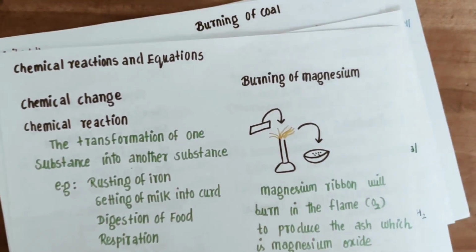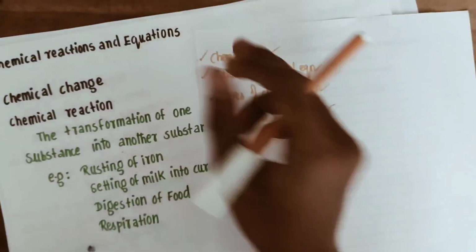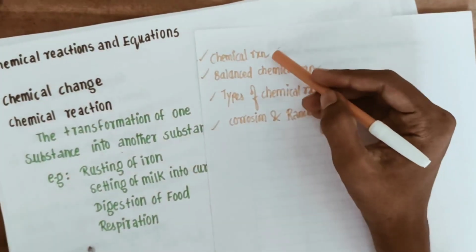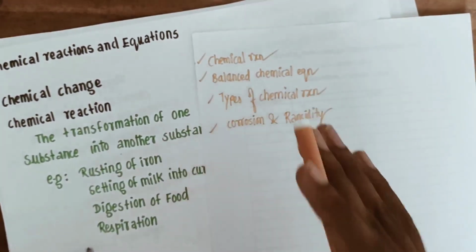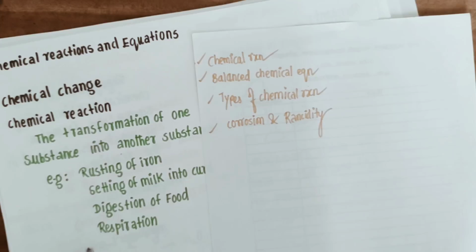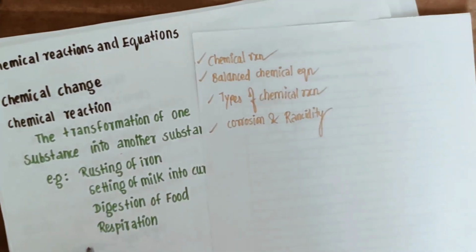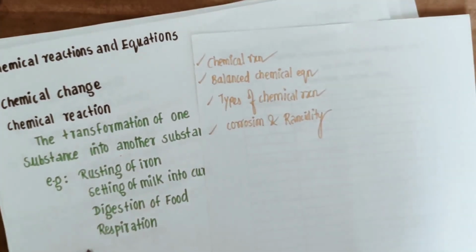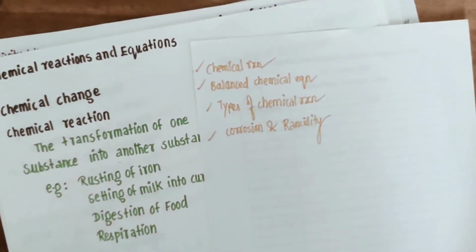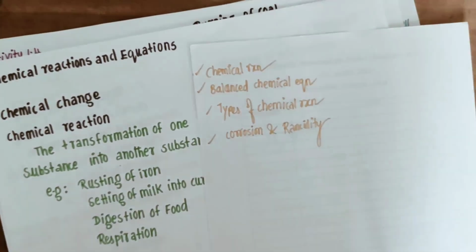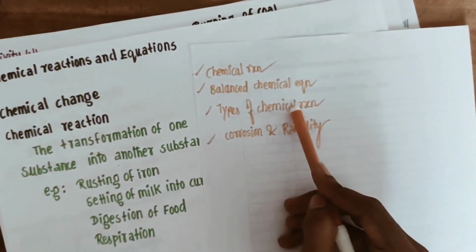Now if you see the content of the chapter, first we'll be discussing what chemical reactions are, and then the types of chemical equation. One is balanced and one is unbalanced equations, and then you'll be learning to balance the chemical equation, and then what the types of chemical reactions are. That is the next topic, which is a very important topic of the chapter.